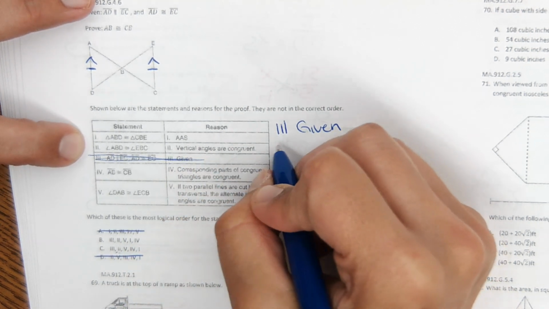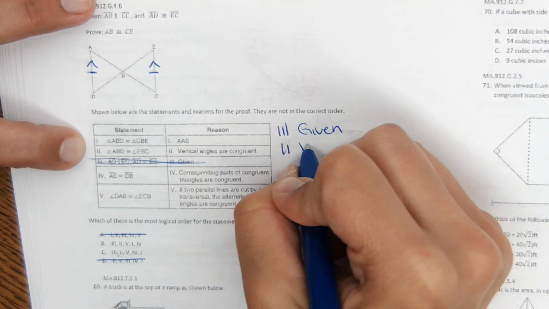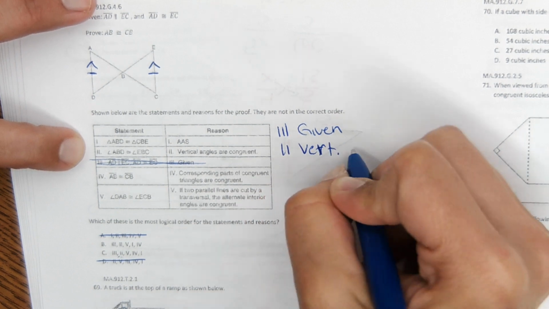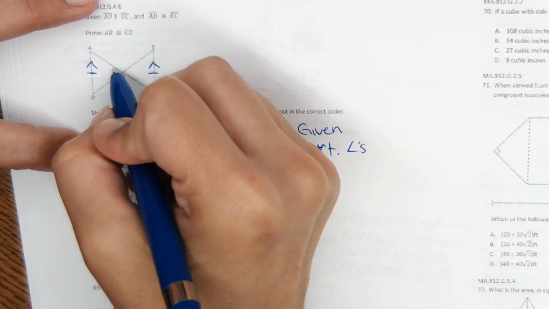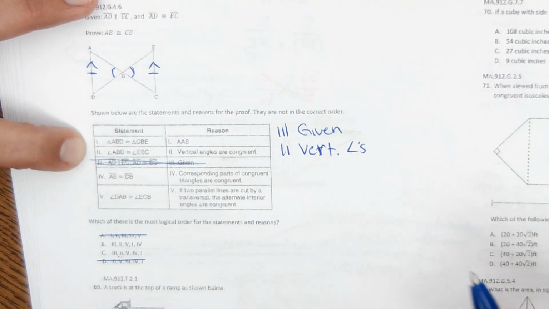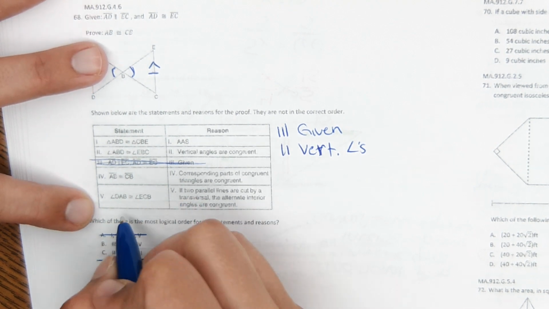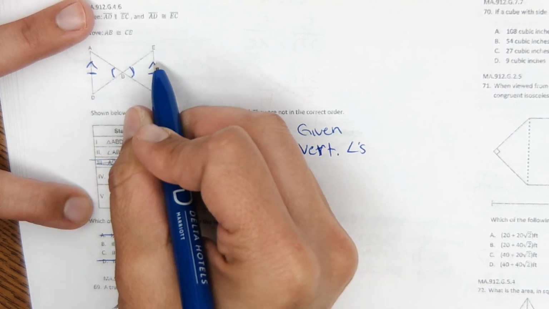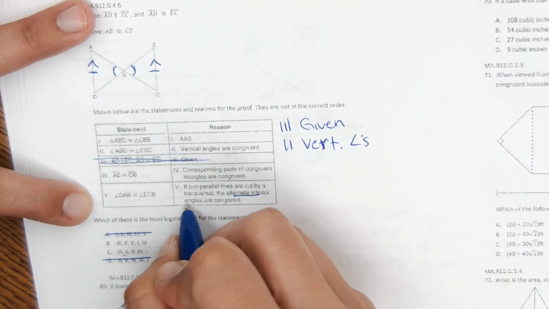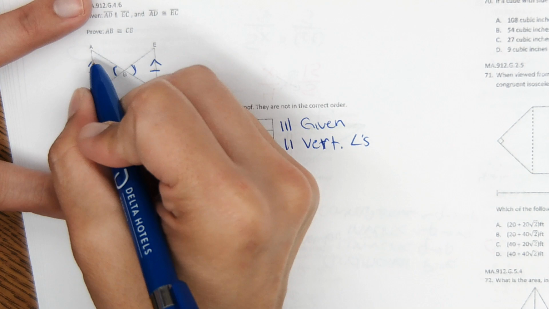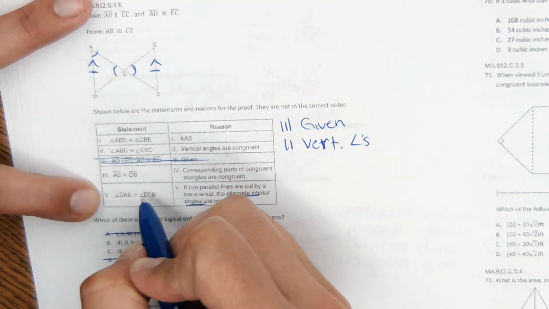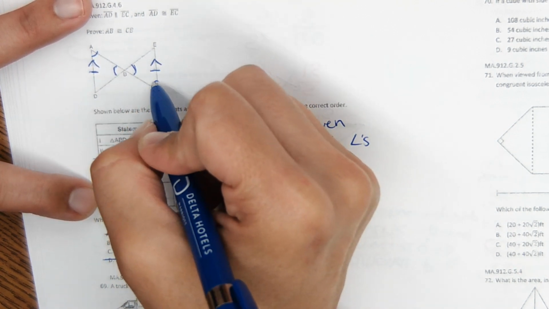So next it says vertical angles congruent, vertical angles. So this is equal to this is their next step. And then in both of these answer choices, 5 is next, which says that, okay, if two parallel lines, your alternate interior angles are equal. DAB, this angle is equal to ECB.